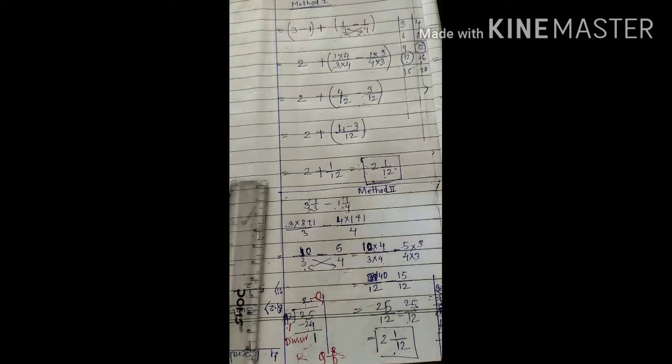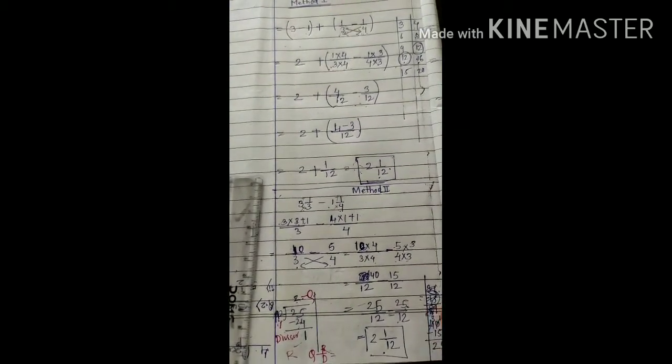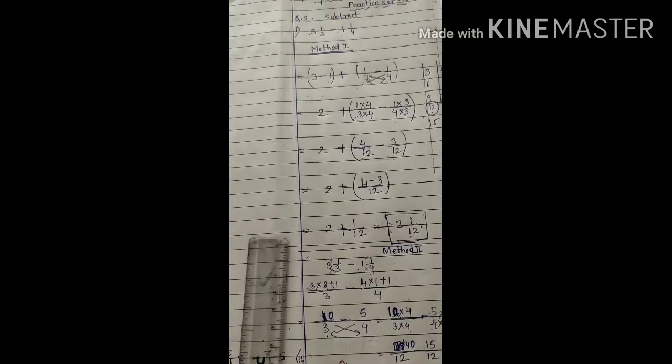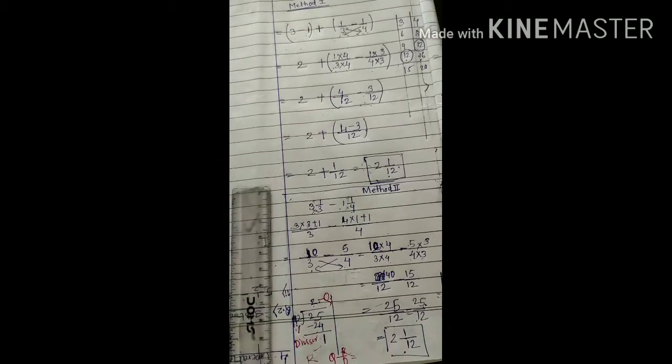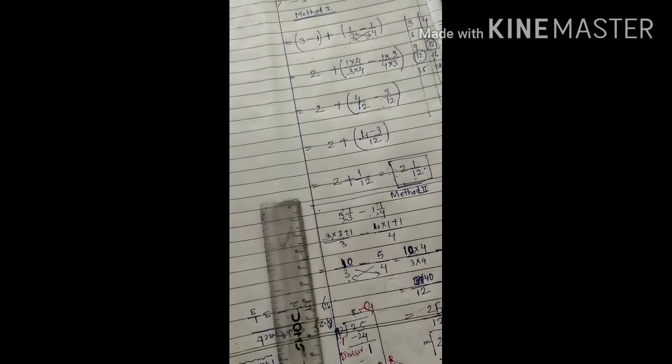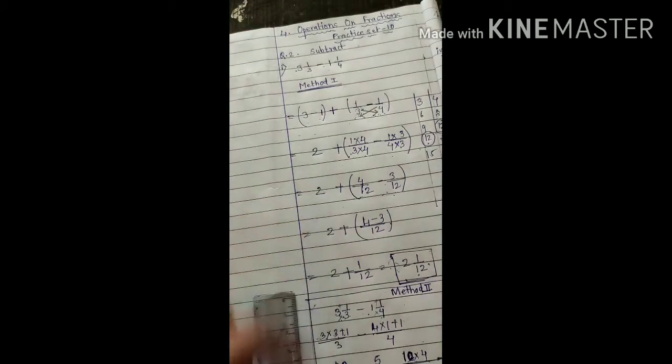Okay, but I suggest you follow method number 1, because it is a quite easy method compared to method number 2. But students, if you feel that you already practiced method number 2, you follow method number 2. If you like method number 2, you can follow it, and whoever likes method number 1 will do better with method number 1. So the remaining sums we will solve by method number 1, because I suggest method number 1 is quite easy.